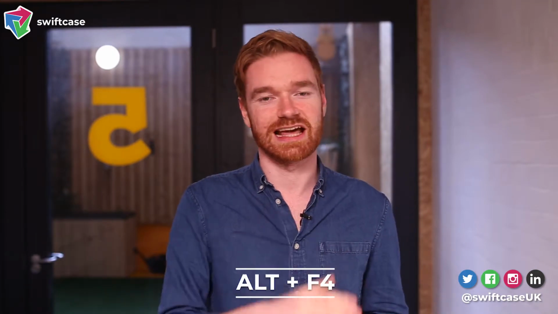Number 7 is close window. Another classic, Alt and F4. Closes the app that you're on at the moment, rather than having to go up to the top right of the screen and press the little red X.